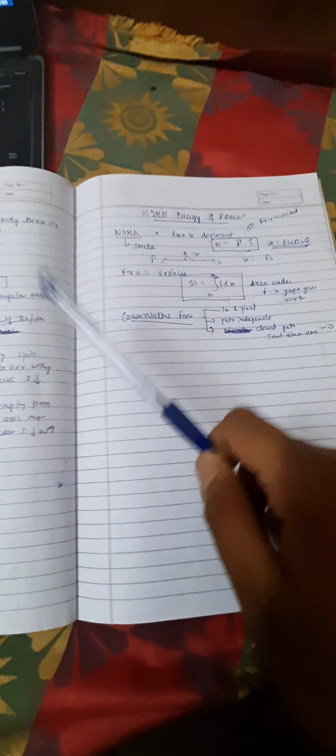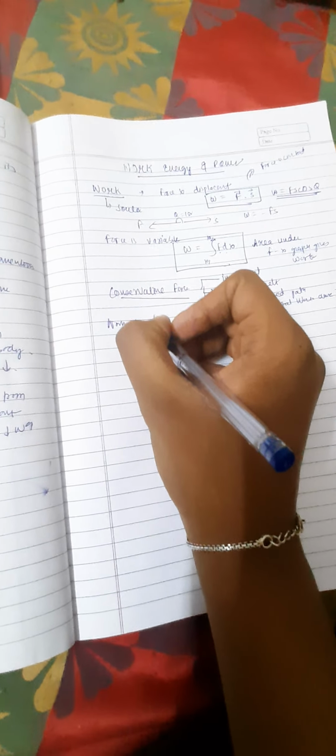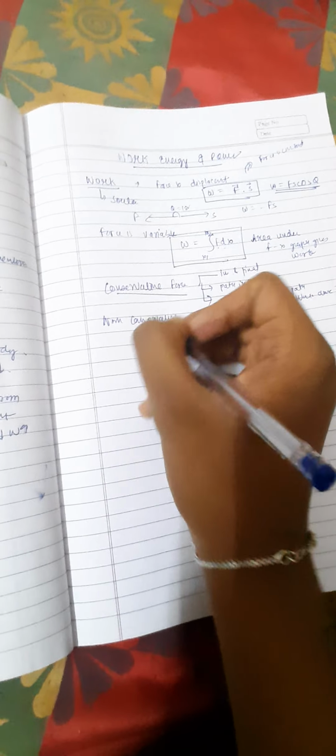Okay, so conservative force depends on initial and final position, but it doesn't depend on path. Whereas non-conservative force, there's one more kind of force, non-conservative force, does not depend on initial and final position, but it depends upon the path. And in non-conservative force, the work done in closed path is not equal to 0.